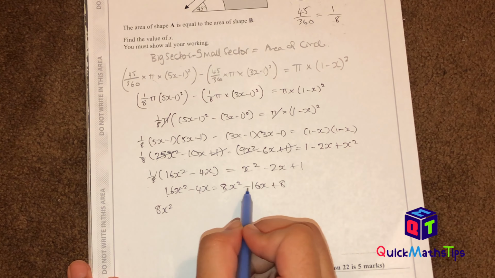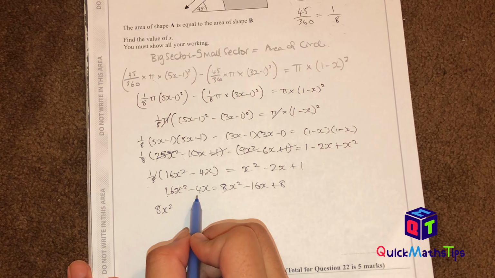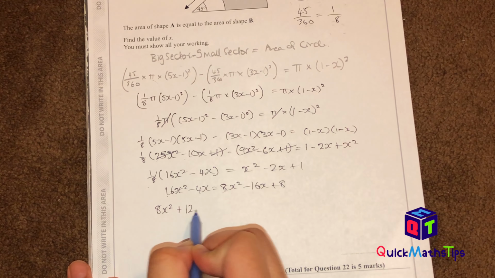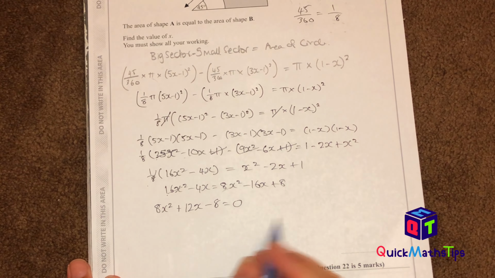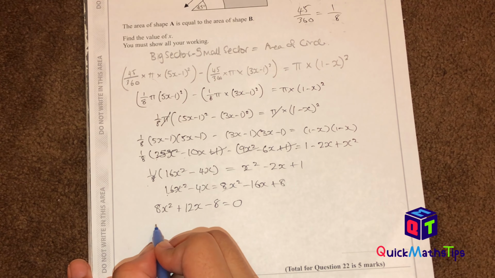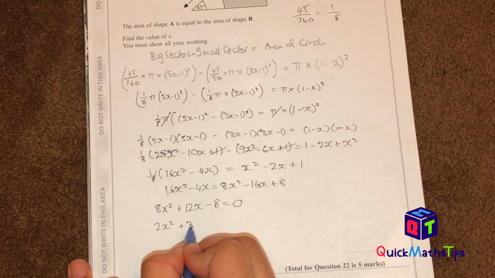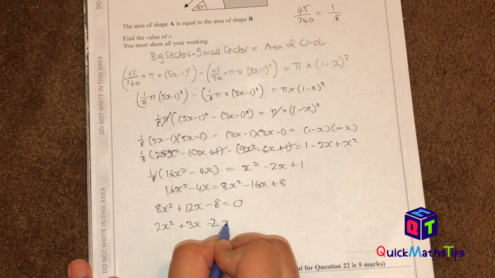Minus 4x plus 16x is plus 12x. And then I've got minus 8 equals 0. Before I factorize, I can simplify everything in here as it is divisible by 4. So I'm left with 2x squared plus 3x minus 2 equals 0.